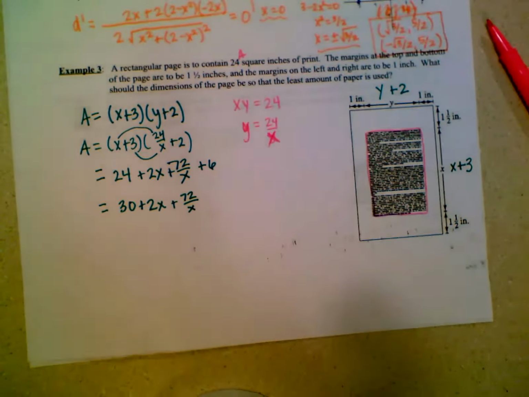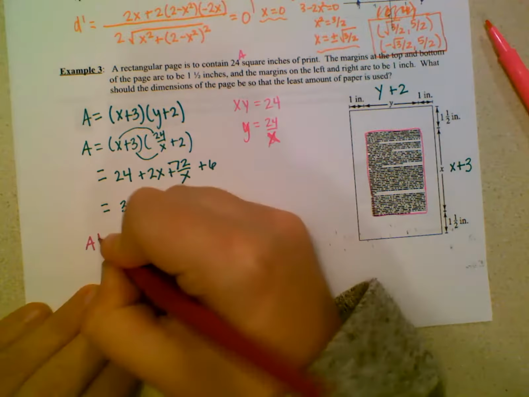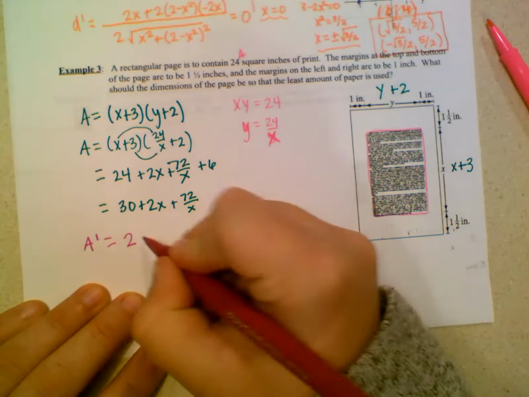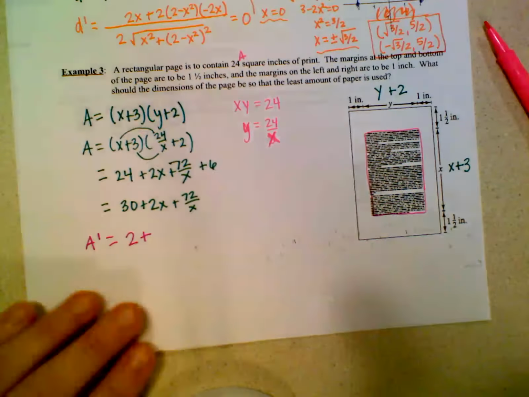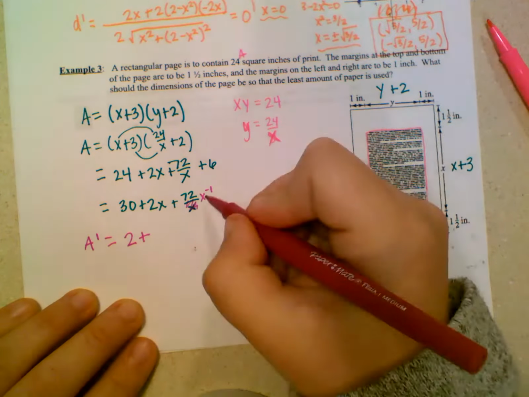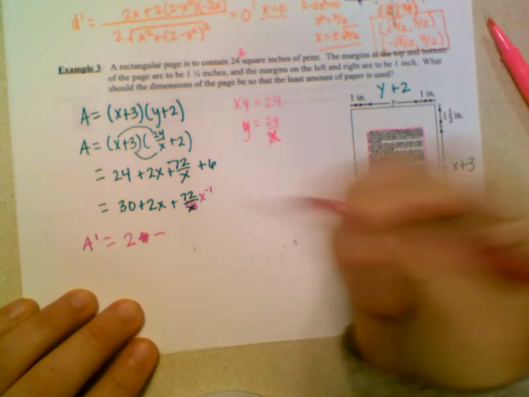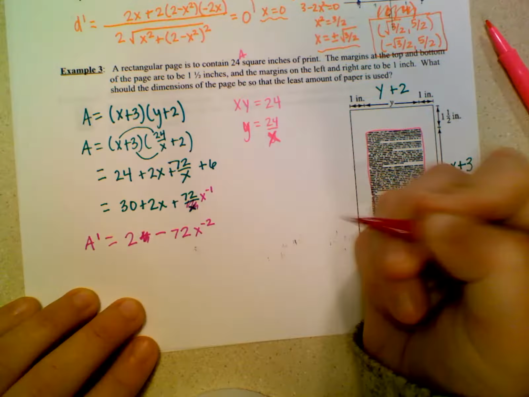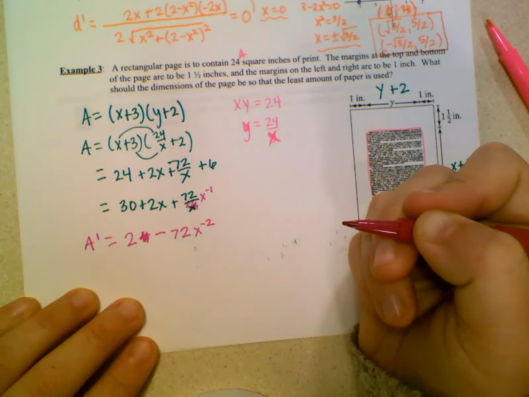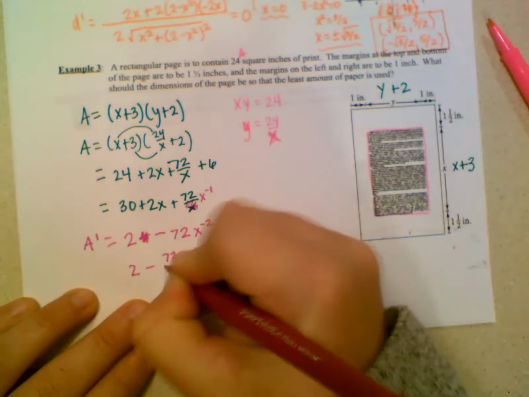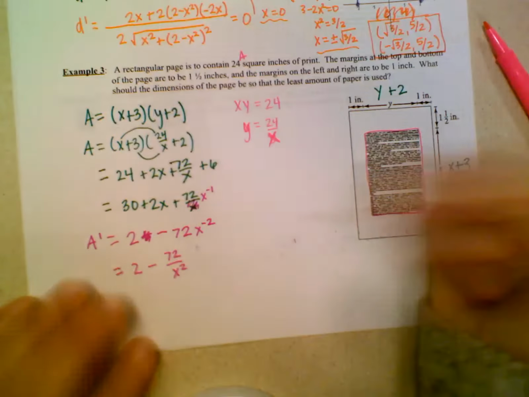All right, and so now we're ready to go ahead and take the derivative. So the constant's going to go to 0. This 2x will be 2, and then plus, if you need to go back and rewrite it, x to the negative first, right? So this would be bring down the power, so our plus would actually be a minus 72, and then subtract, so x to the minus second. So you could think about this as 2 minus 72 over x squared.